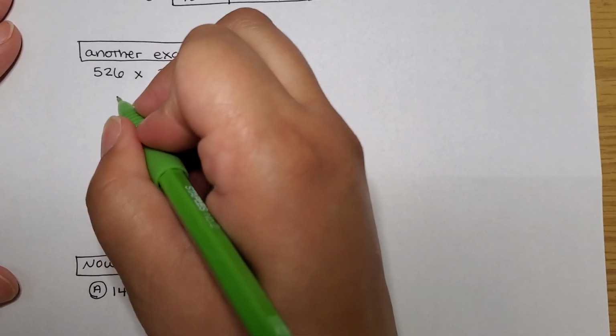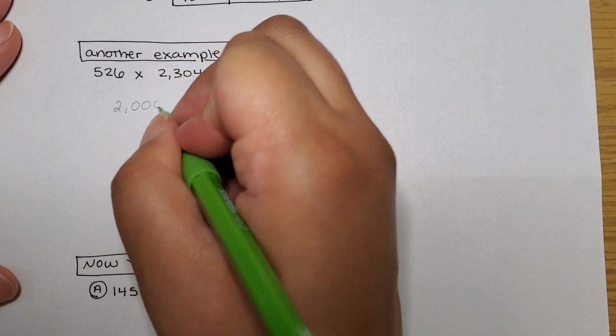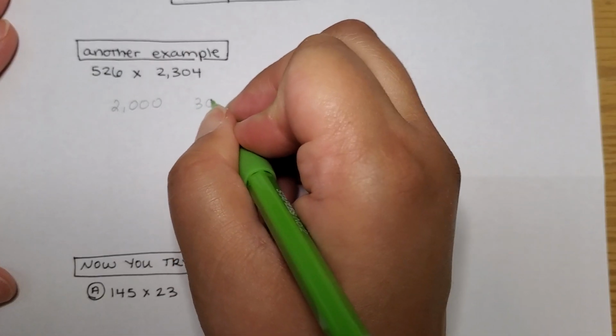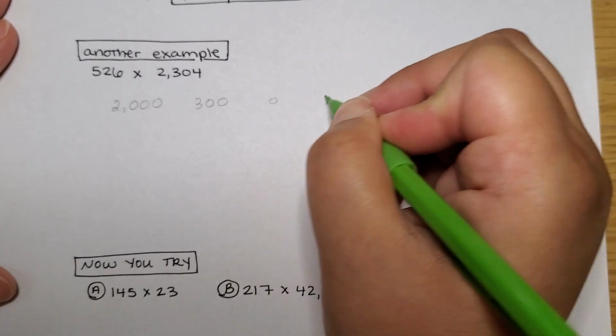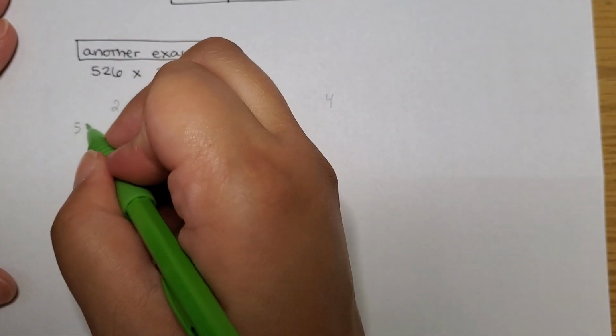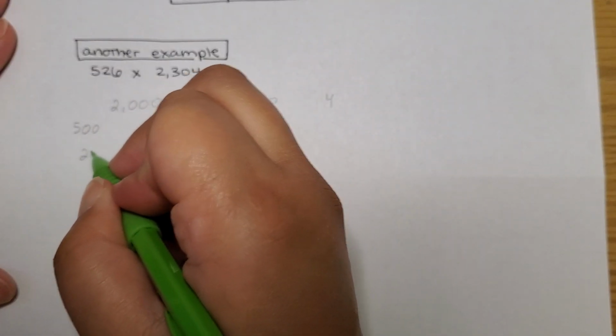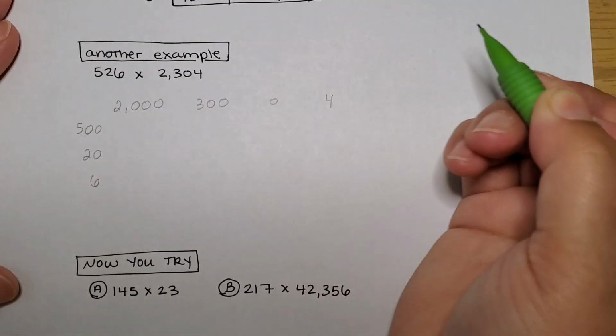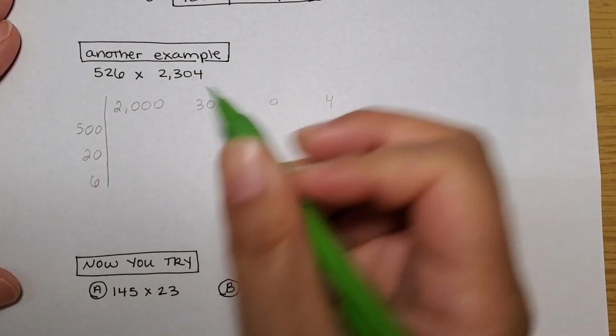So I'm going to do my 2,304. And then the 526. Draw my box.